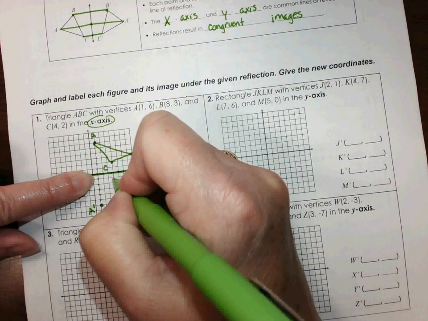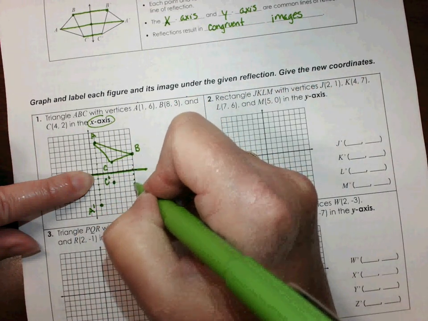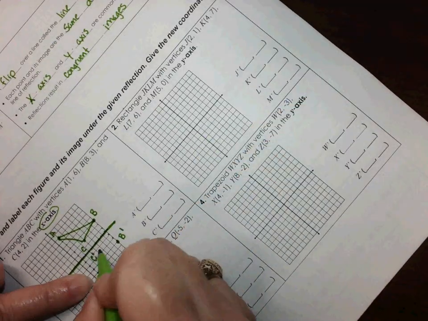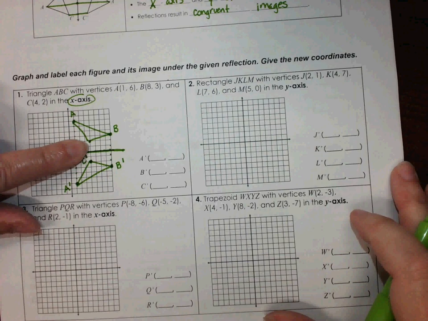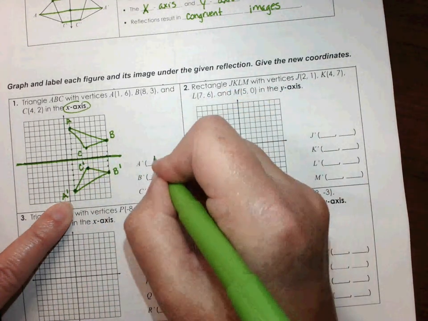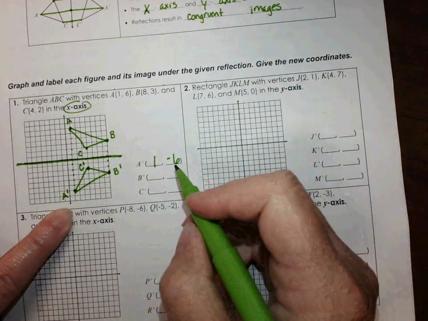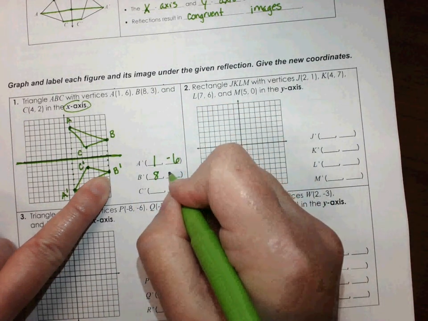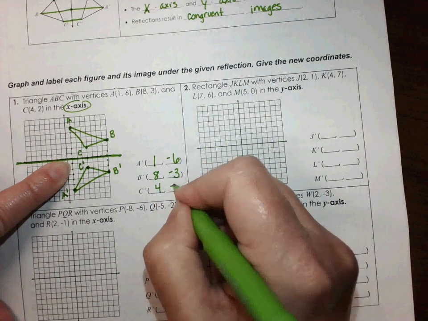C is 2 units away, so its image will be 2 units away. B is 3 units away, so its image will be 3 units on the other side. So here is the reflected image. So here's the original triangle, this is the reflected. Alright, so A prime is at 1, negative 6. Okay, B prime is at 8, negative 3. C prime is at 4, negative 2.